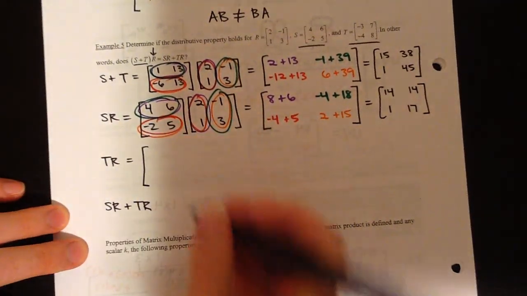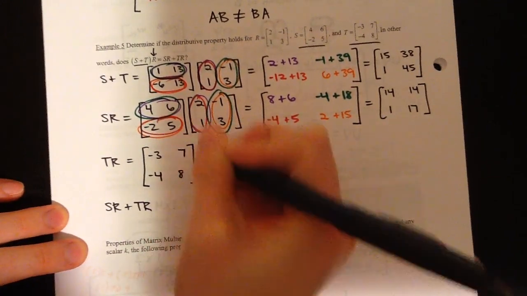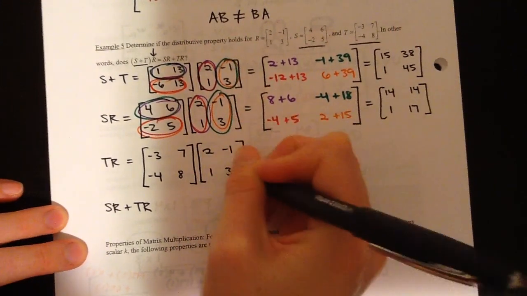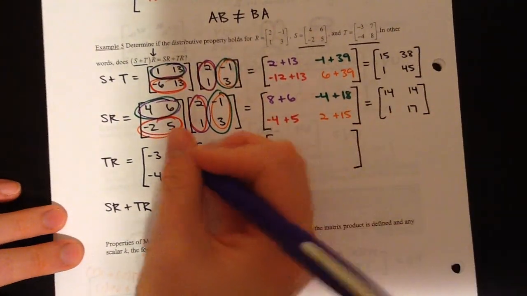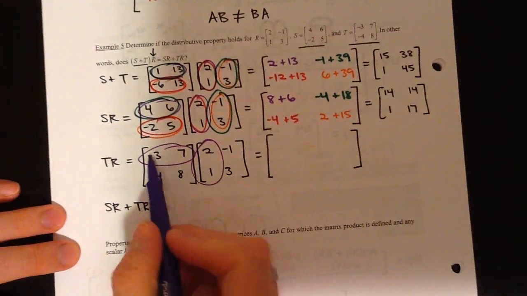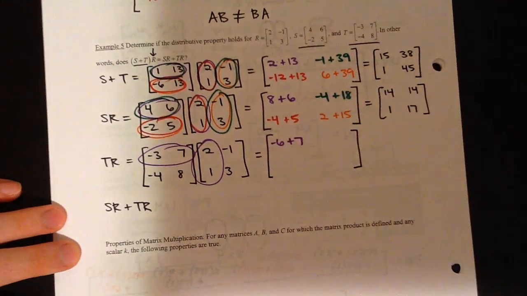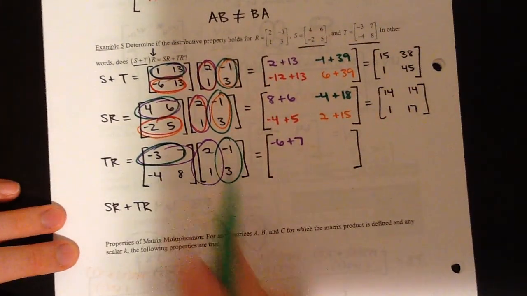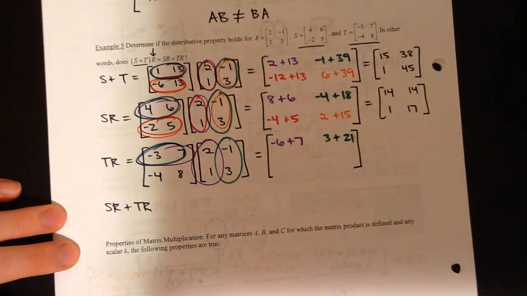Okay, so T times R, here's T, and then times R. Okay, so we're going to do the exact same matrix multiplication one last time. See what we get. So, first spot, it's the first row, first column. Negative 3 times 2 is negative 6. 7 and 1 is 7. Next spot right here, first row, second column. Negative 3 times negative 1 is 3. 7 times 3 is 21.